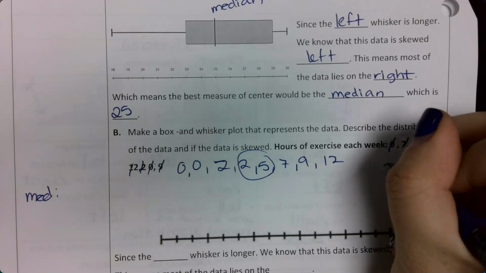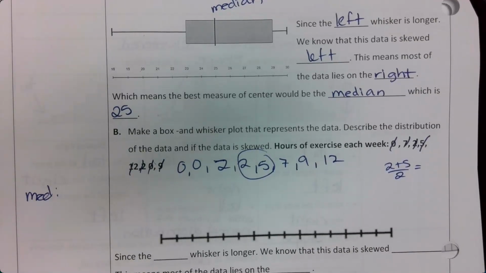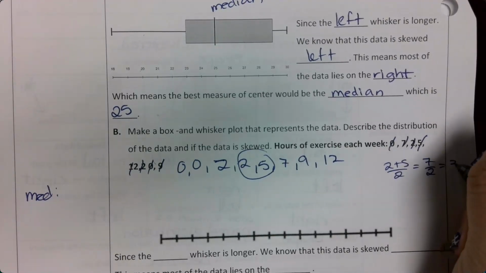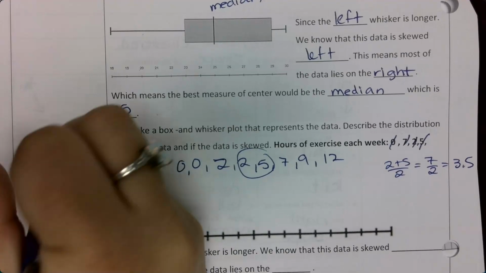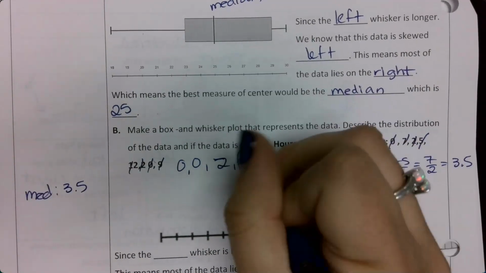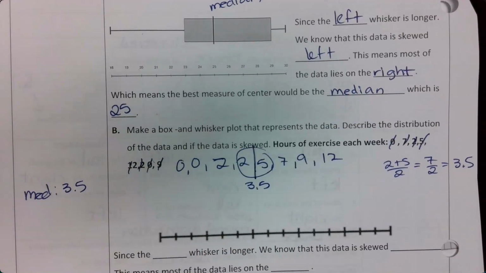Add them. So I'm going to do 2 plus 5, and then divide by 2. What's 2 plus 5? 2 plus 5 is 7, and then my final answer is 3.5. So because 3.5 is not actually a number on this number line, I'm going to draw a line and write 3.5 to show that's where my median is, in the middle of those.